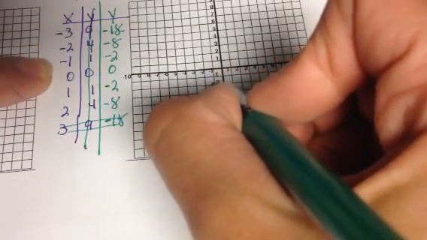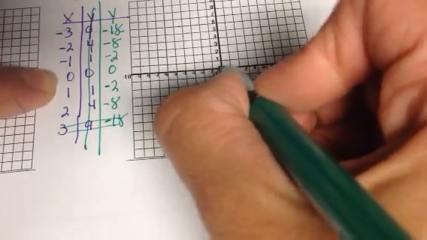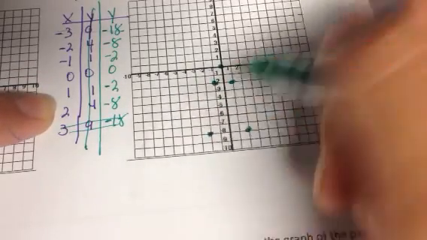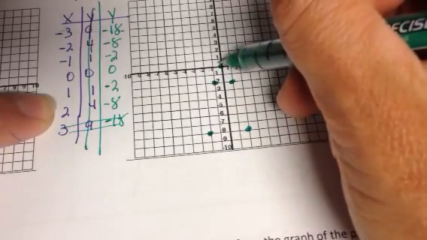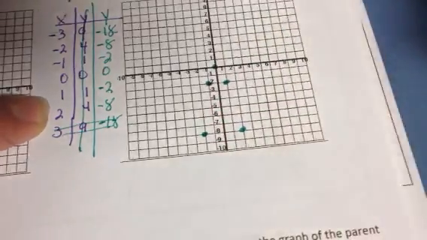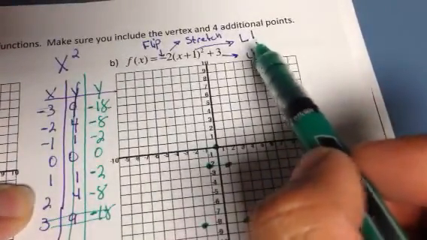-1, -2. Here's 0, 0. Here's 1, -2, and 2, -8. And there's your U. You have the vertex. Oh, sorry, I'm not done. What I still need to do is go left 1, up 3.